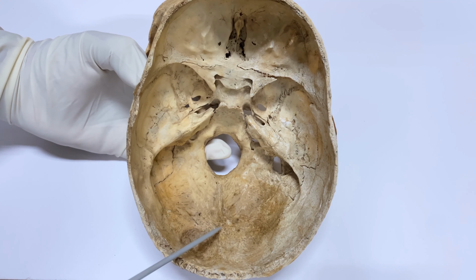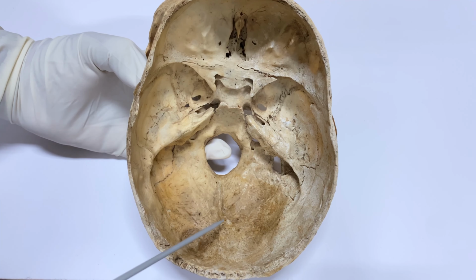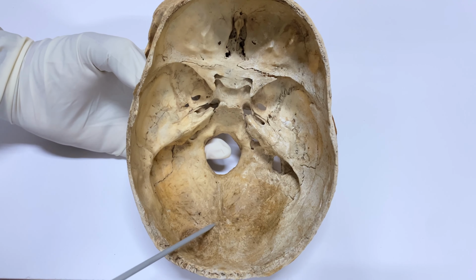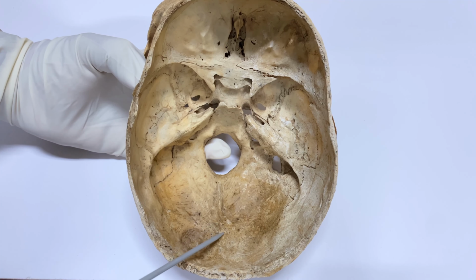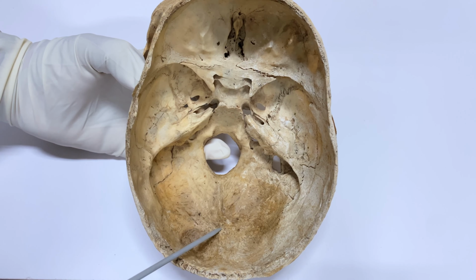The posterior part of the skull has a prominence in the midline. This is referred to as the internal occipital protuberance. This is related to the confluence of dural venous sinuses, or otherwise referred to as torcular herophili.